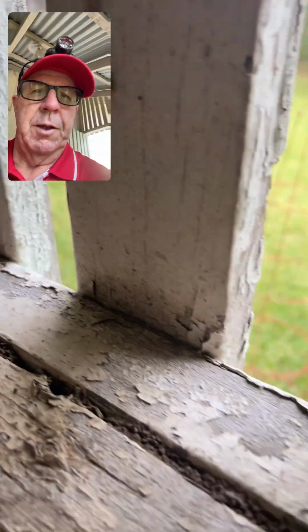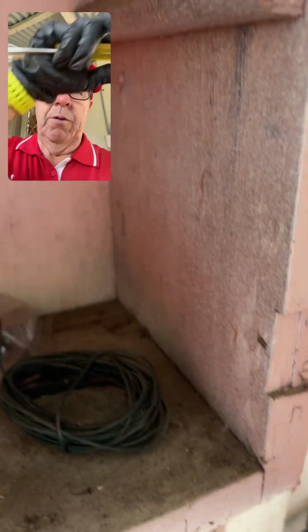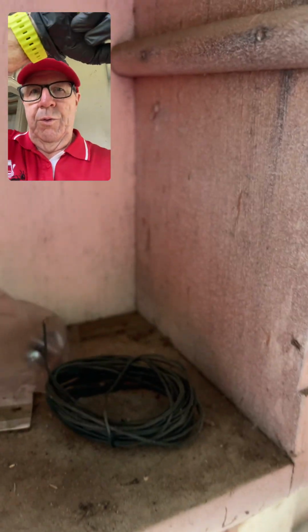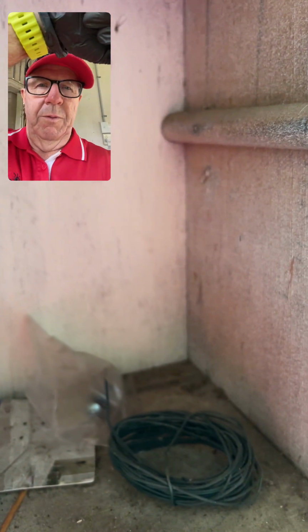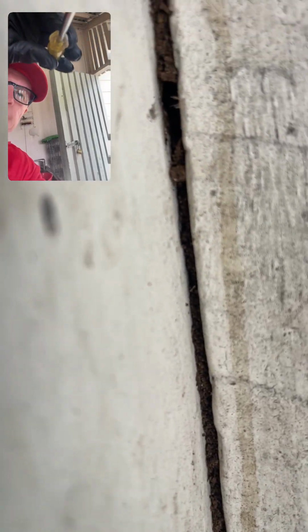So coming across to here, and through this little, I assume, storage cupboard here, and then up the back of that, virtually very little damage to the hardwood timber there. And then you can see just in there, I just opened it up to see what was happening, and there was a bit of activity in there.